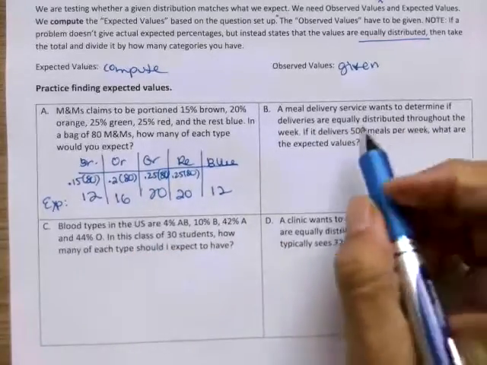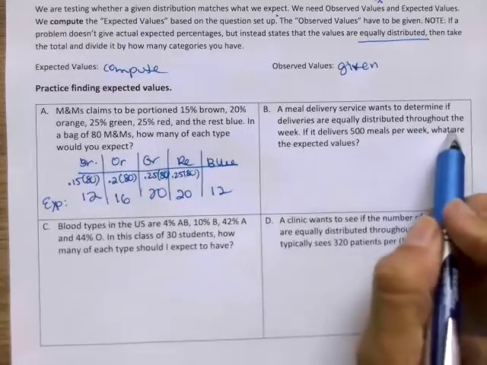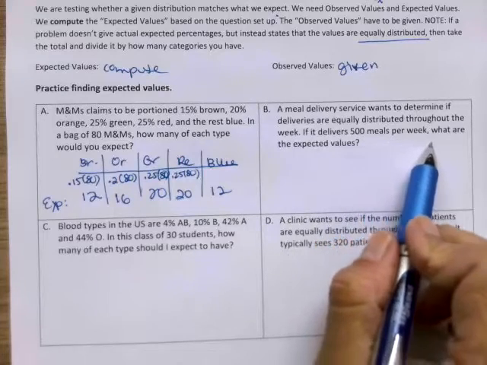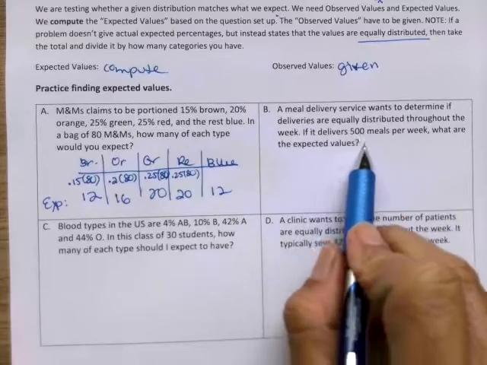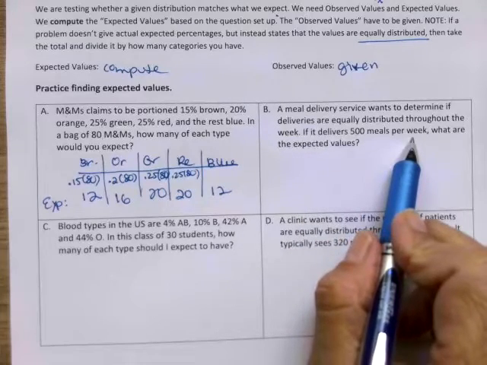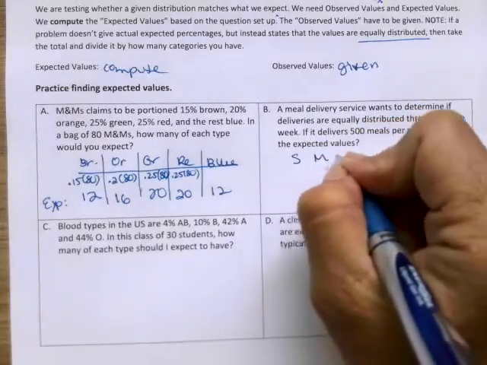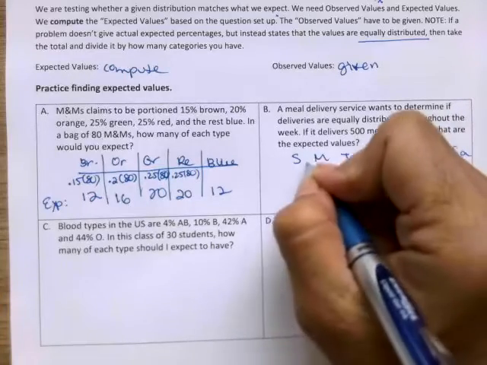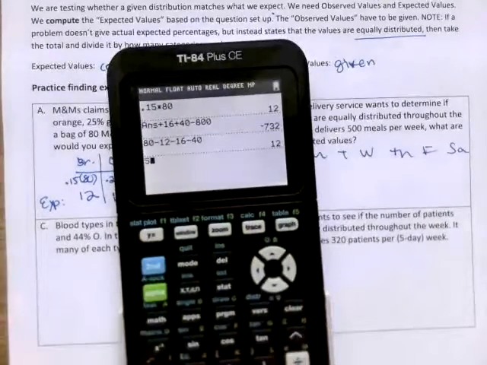Okay, next one. A meal delivery service wants to determine if deliveries are equally distributed throughout the week. It delivers 500 meals per week. What are the expected values? So throughout the week, if it's 500 total for the week, and they're equally distributed, that would mean each of the 7 days would get the same number. So for this one, we'd take 500 and divide it by 7.